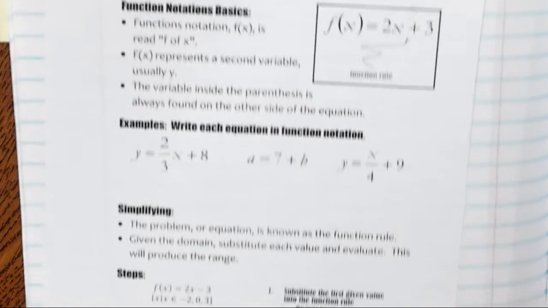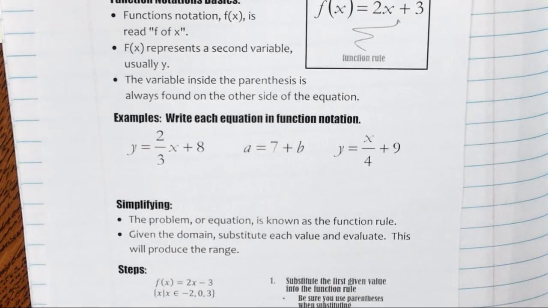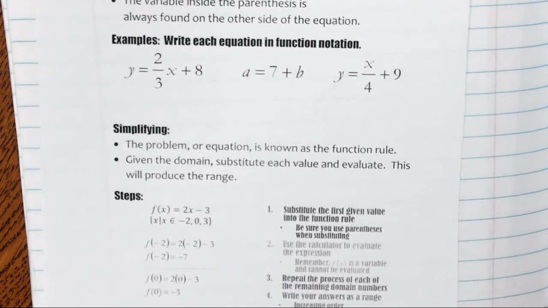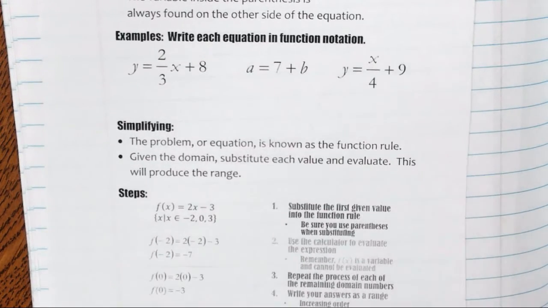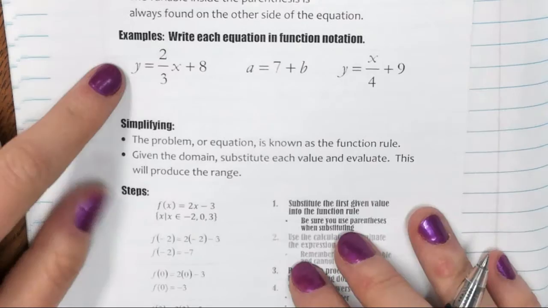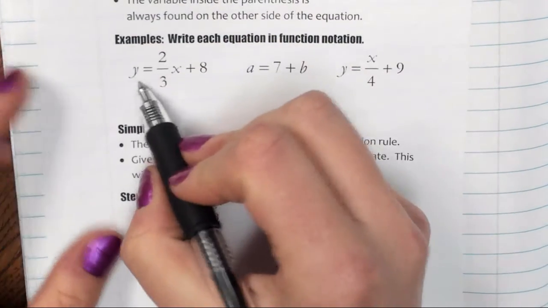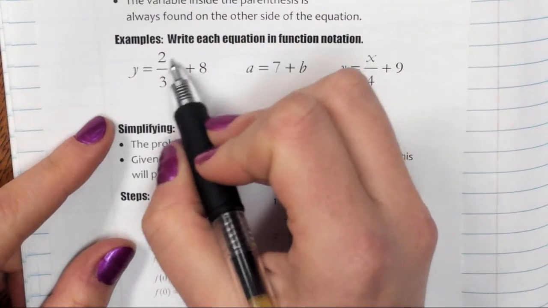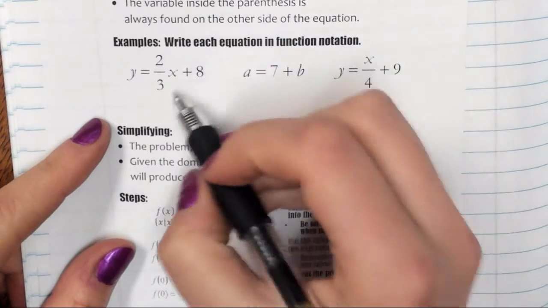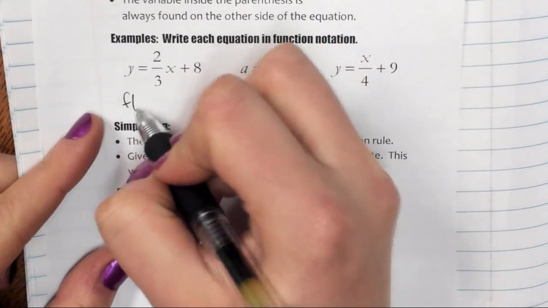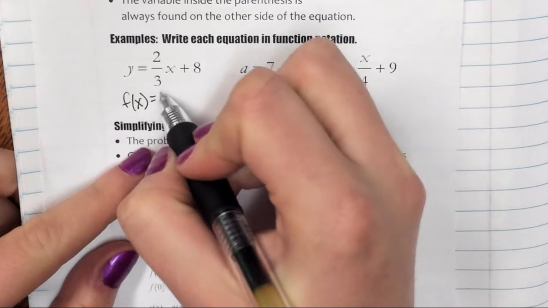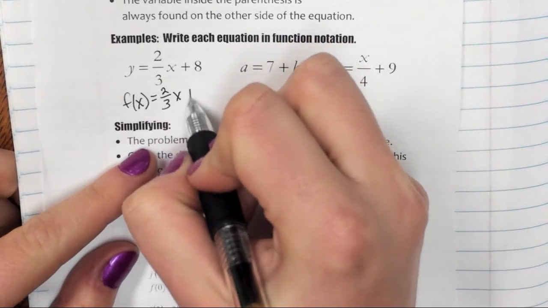So our first couple of examples, we're simply going to translate these equations into function notation. So we're replacing y with f of x because the x is the variable on the other side of the equation. So f of x is equal to 2/3 x plus 8.